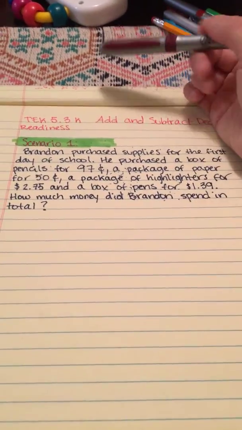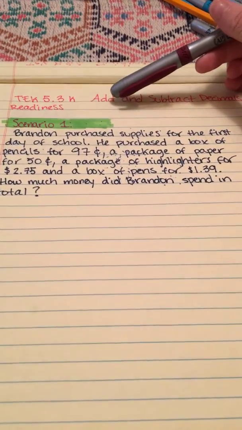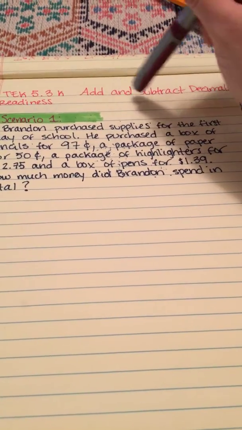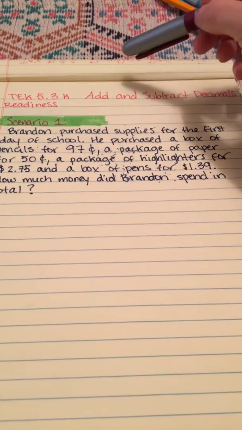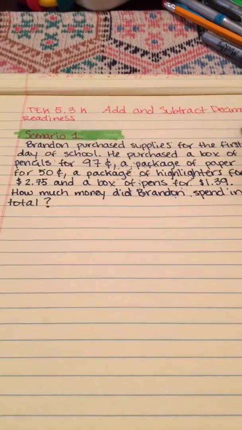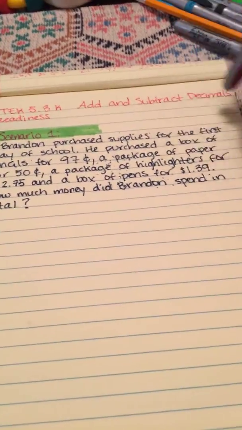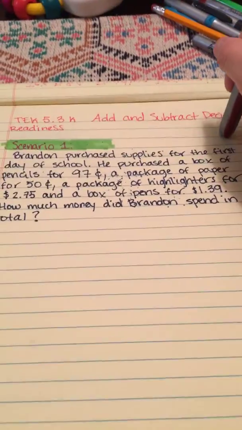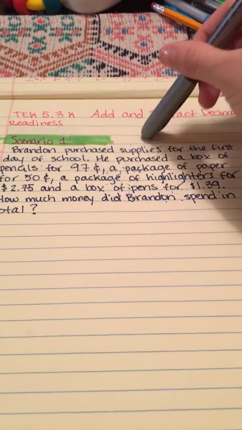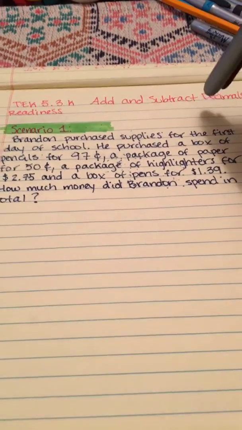All right, so now we're on TEK 5.3K, which is another readiness standard. We are going to be covering adding and subtracting decimals. Now, just because we're adding and subtracting decimals does not mean that we're just adding decimals, subtracting just decimals, like let's say 1.2 plus 2.5, or subtracting those two. It may also mean that we will be adding and subtracting decimals along with whole numbers in the same word problem or what have you.